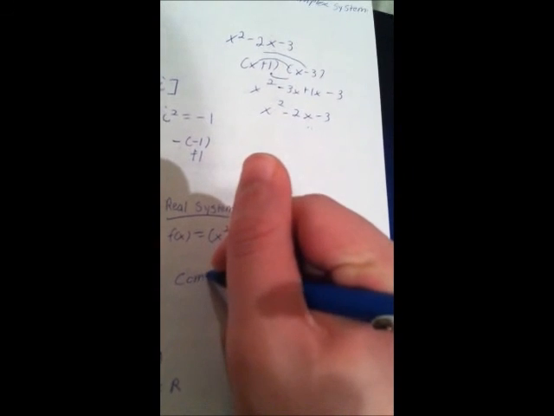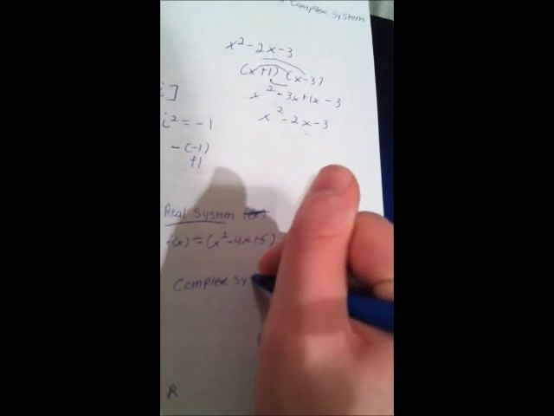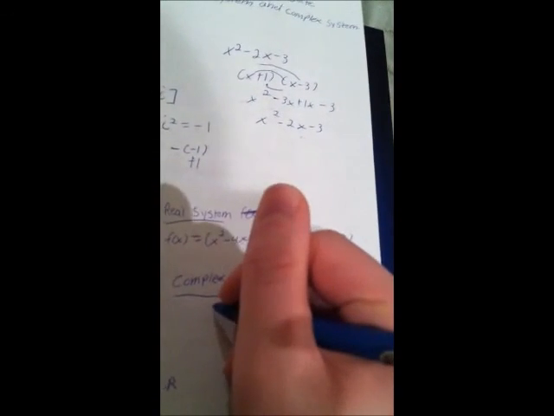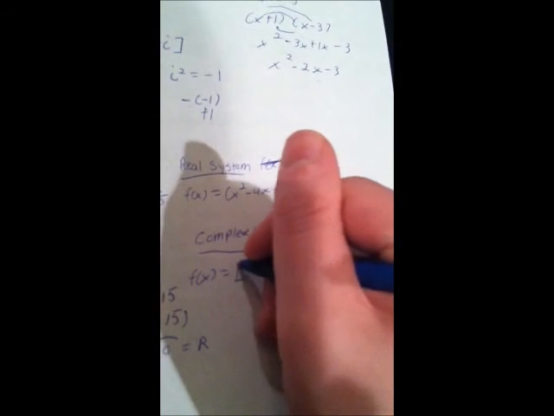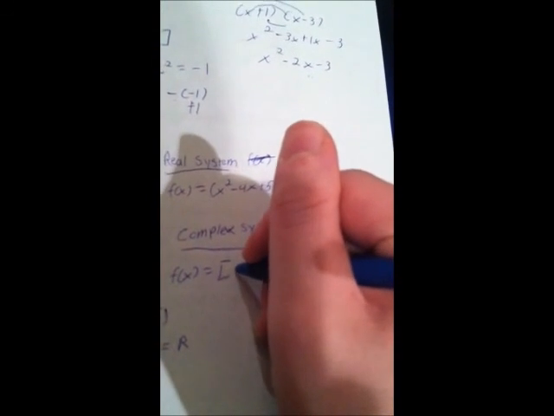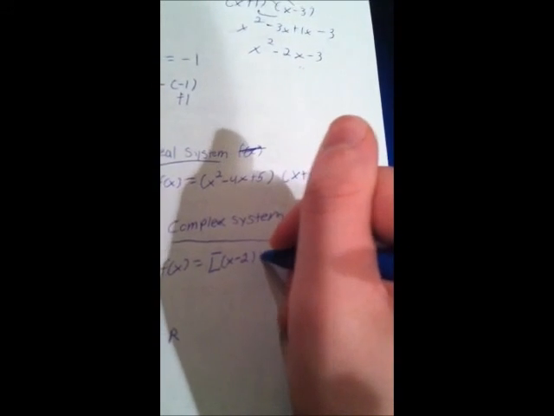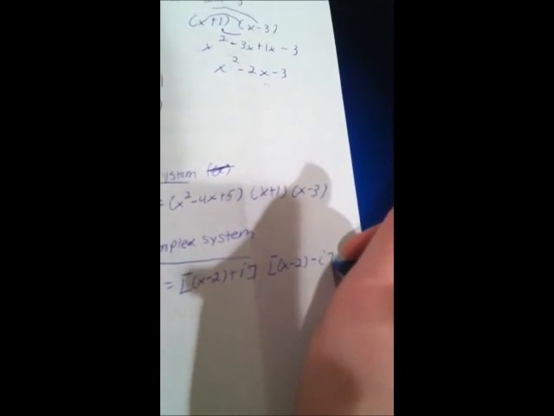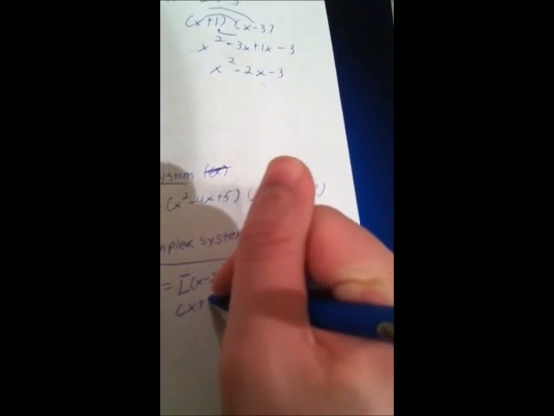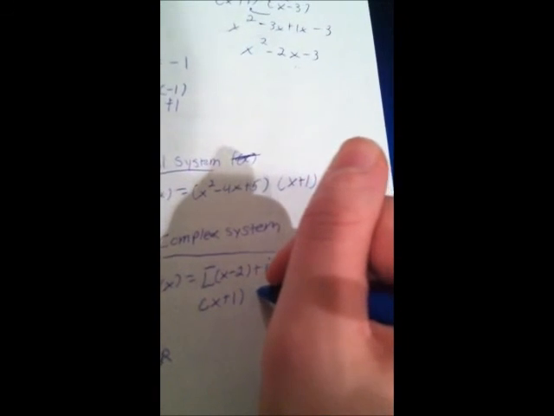And now for my complex system, I end up getting f of x, which equals, and we got to put these in factors, x minus 2 plus i, x minus 2 minus i, x plus 1, I'm running out of room a little bit, x plus 1 and x minus 3 as the numbers in the complex system, because we note that real numbers can also be complex numbers. So that's what you end up getting for this equation.